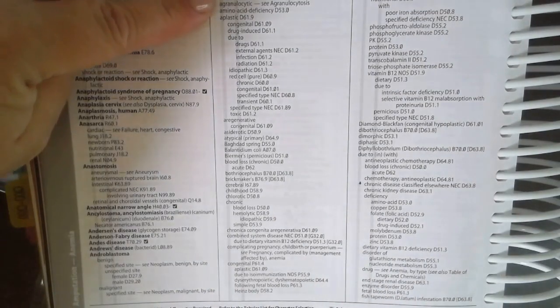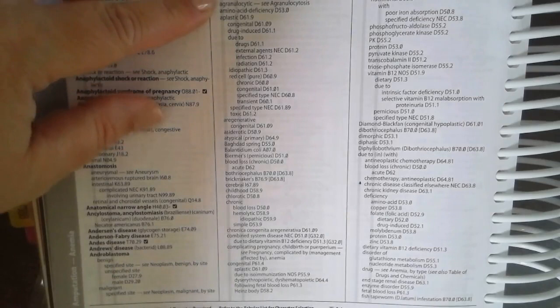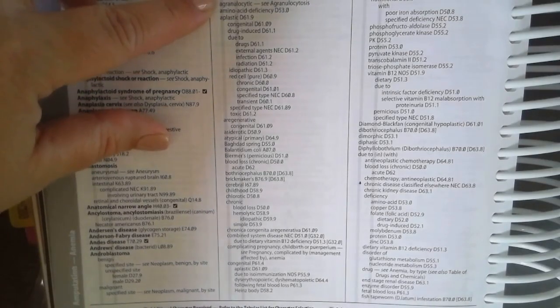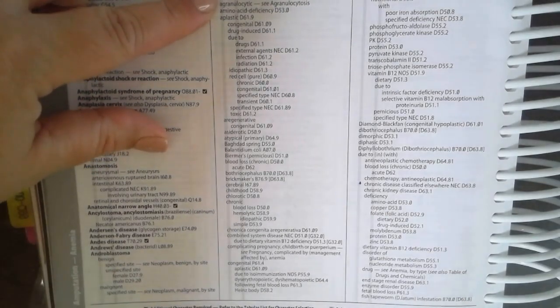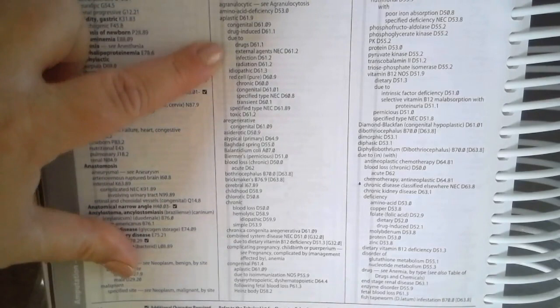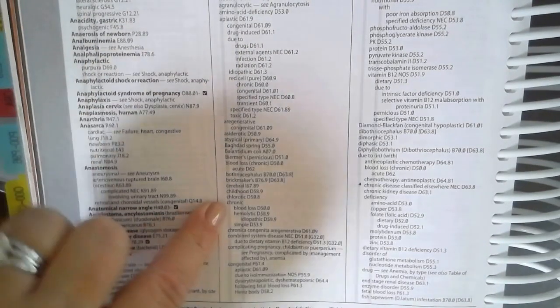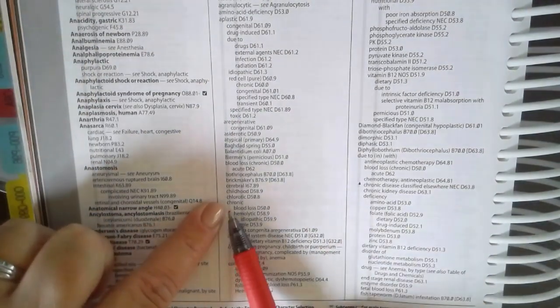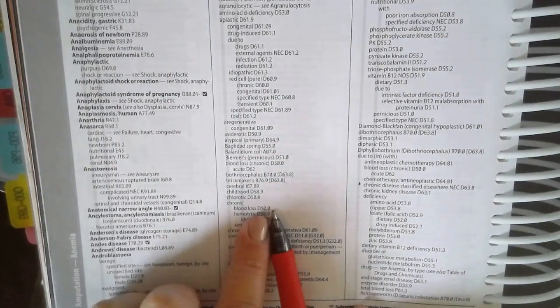But these are all of our types of anemia, and they go on for a couple of pages. There's a lot of different things that we can use to code anemia. But we want to look for anemia that is due to chronic blood loss. So if we go down here, here's chronic. And then we have blood loss, which is D50.0.